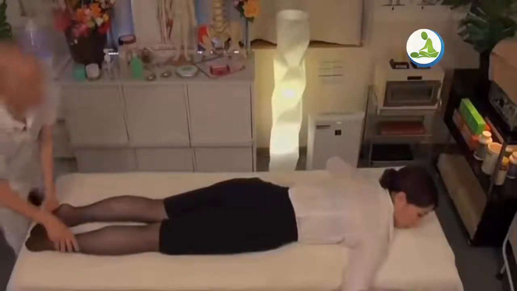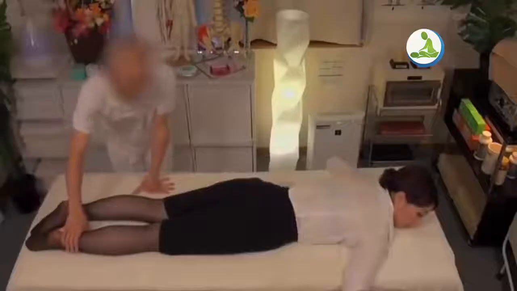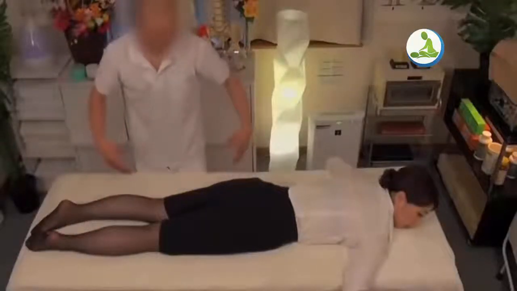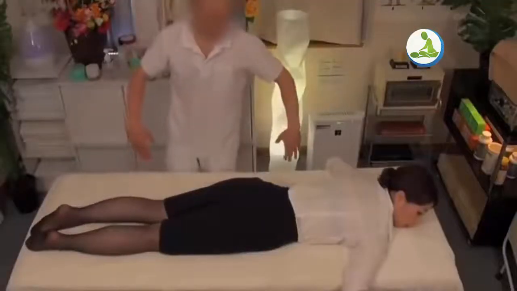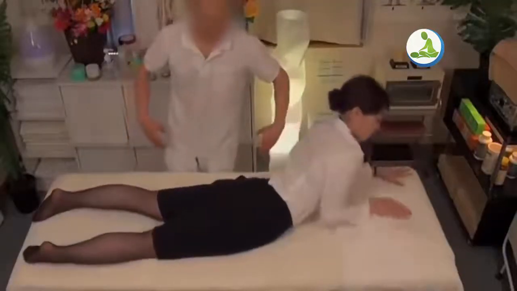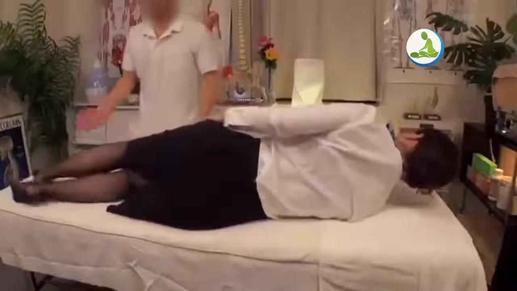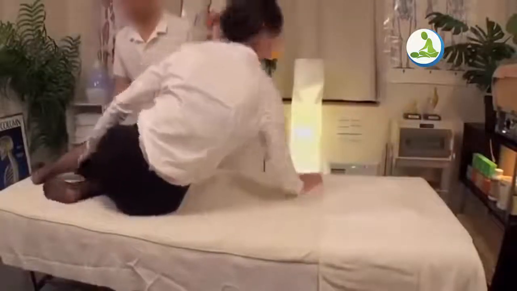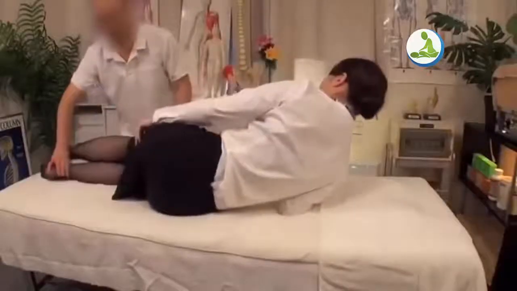Supports or braces. When the SI joint is hypermobile or too loose, an orthotic or brace about the size of a rather wide belt can be wrapped around the waist and pulled snugly to stabilize the area. This can sometimes be very helpful at times when the joint is inflamed or painful. When it calms down, the orthotic can be weaned away.